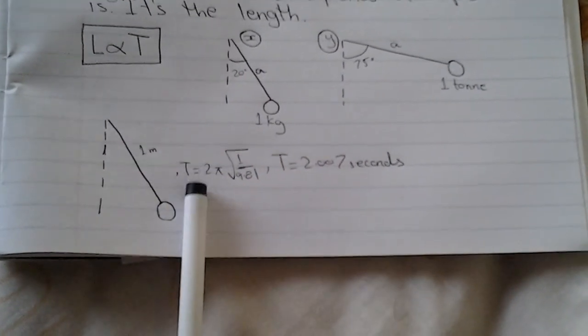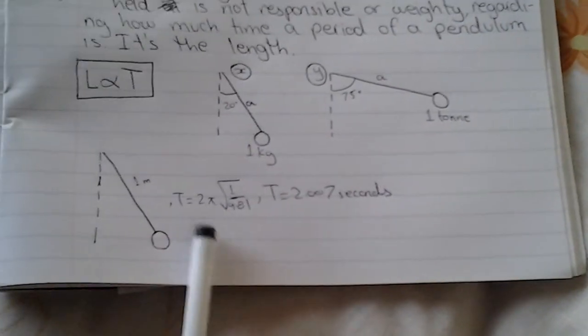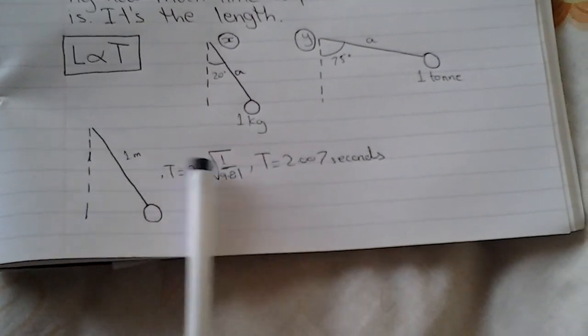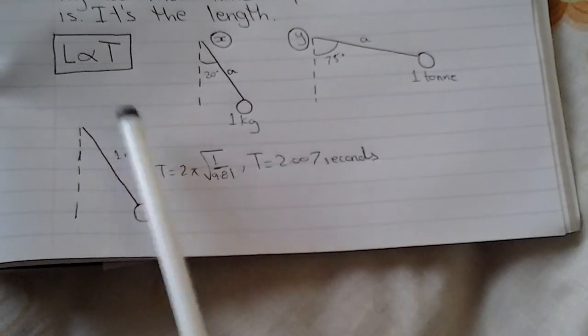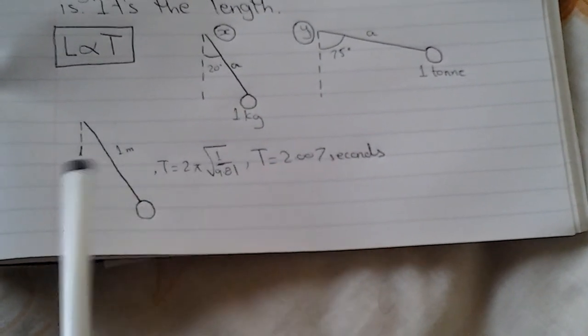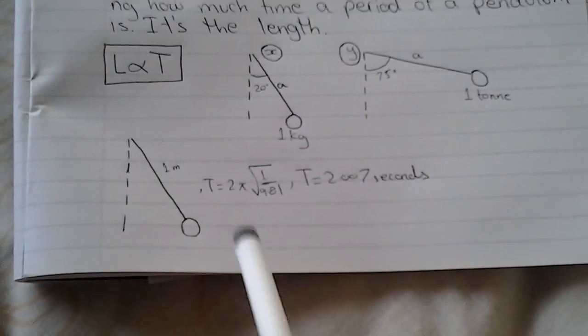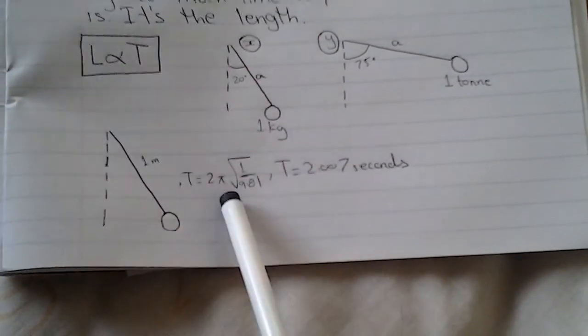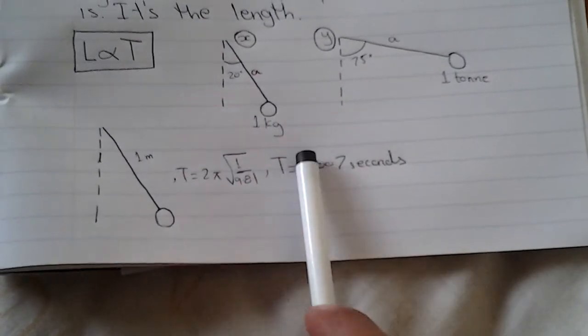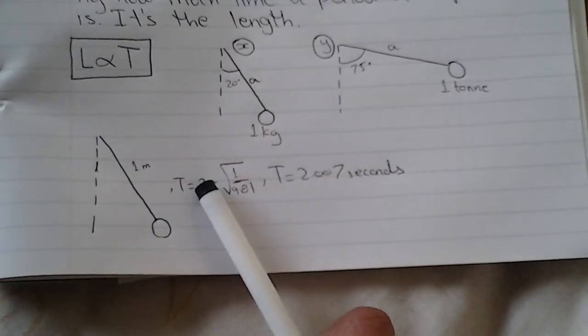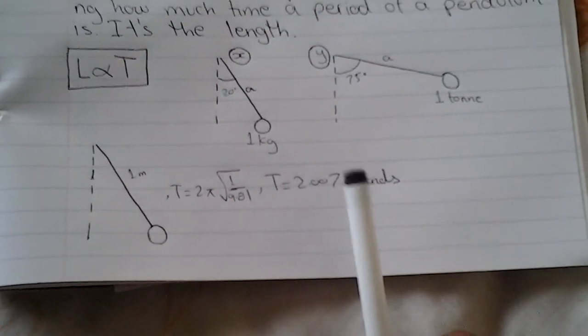So T equals 2 times pi times the square root of 1 meter, which, as mentioned, we always measure in meters from the point of suspension to the center of the mass, over 9.81, the gravitational acceleration. And our periodic time would be 2.007 seconds.